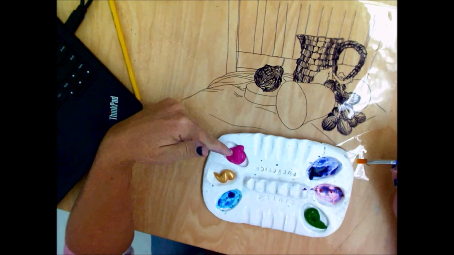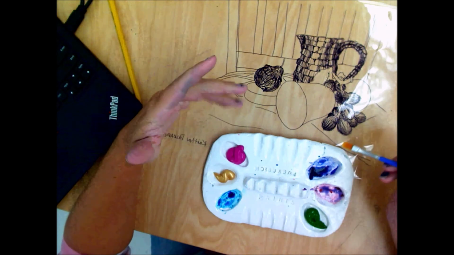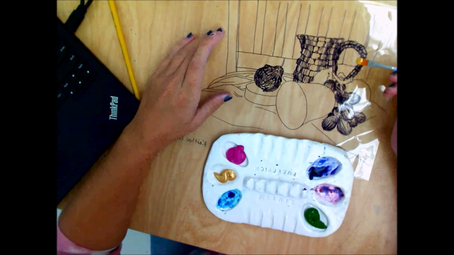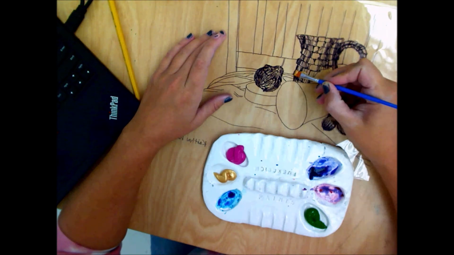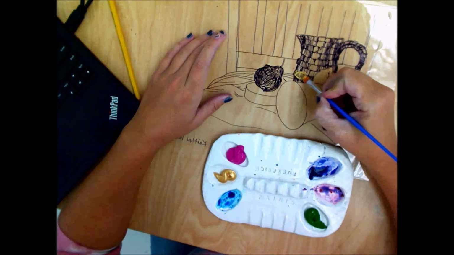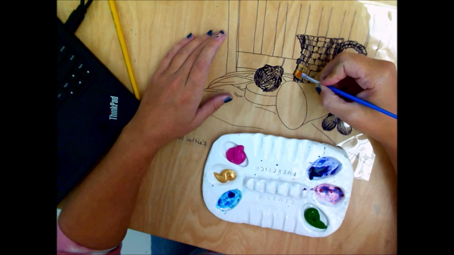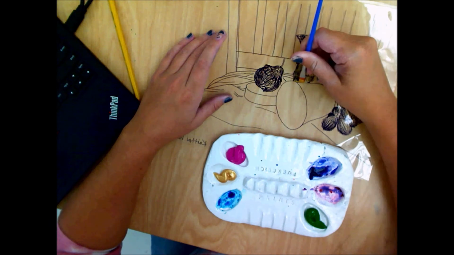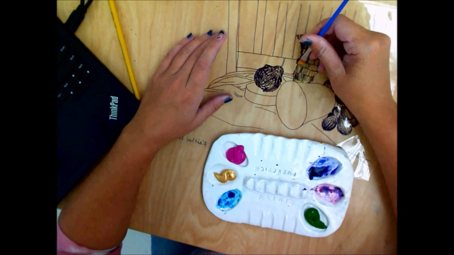So I chose this pink, this gold, and this green color, and I'm just going to start painting. So what you want to do is make sure that you are painting the object, right? You want to make sure that you're not going outside of the lines. We want to be pretty precise and controlled with our paints. So I'm going to go slow. This gold, I can already tell, was a bad choice because it's not really covering well. So I might take it off and paint something else here.